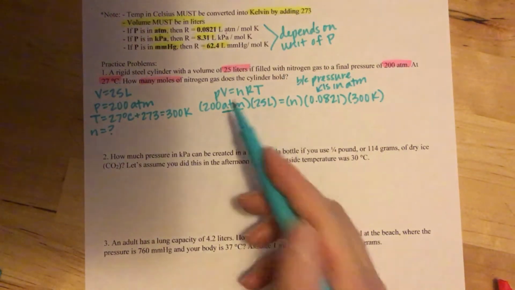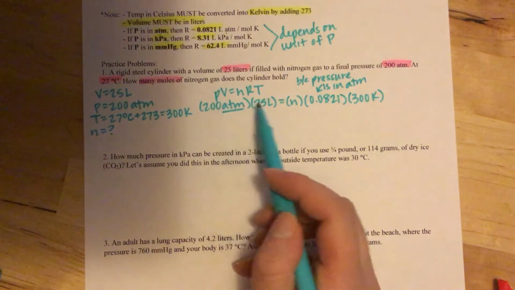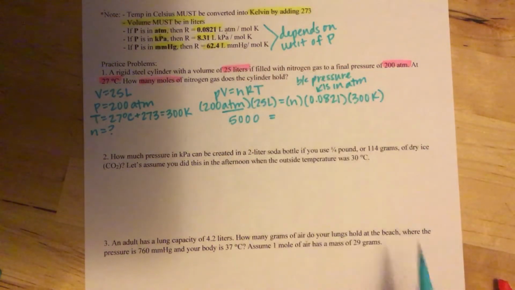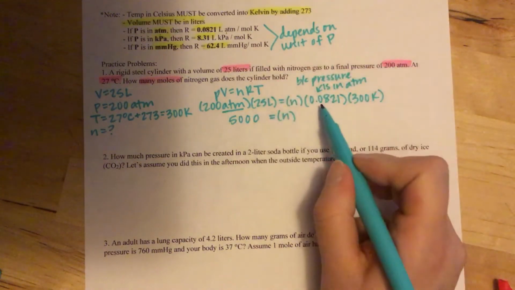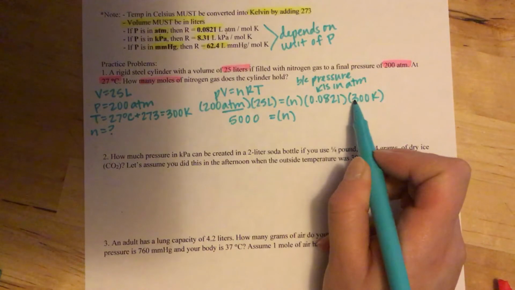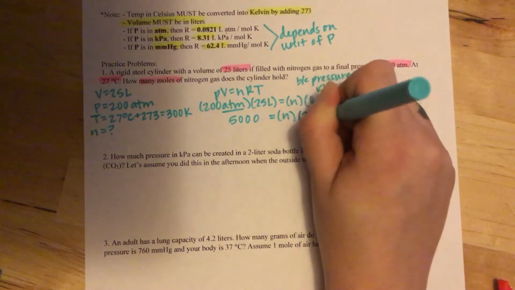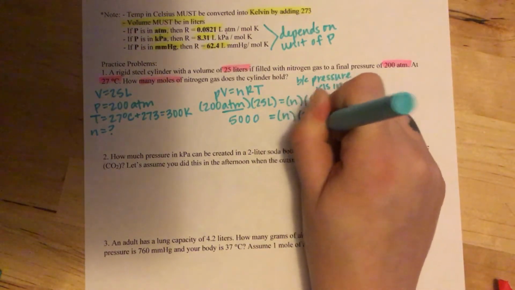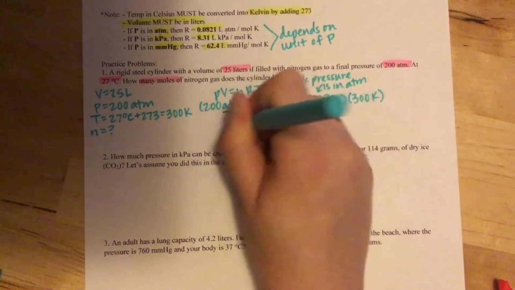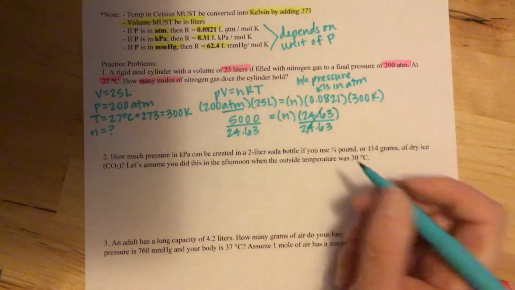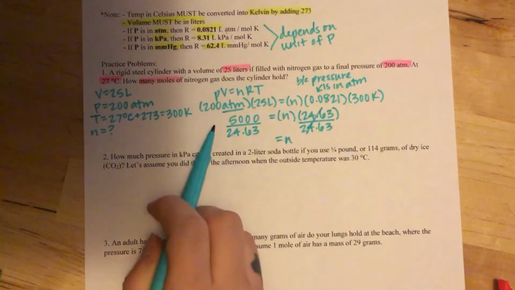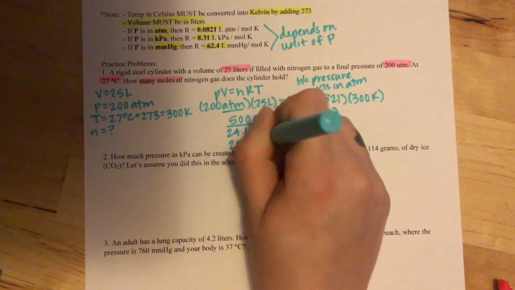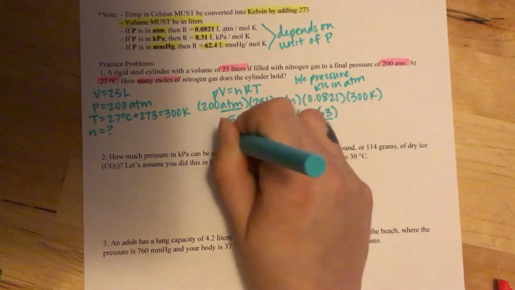So to solve for n, the first thing I would do is combine these numbers. I'm going to do 200 atmospheres times 25 liters, which will get you 5,000. Set that equal to n times the product of these two, 0.0821 times 300, which will get you 24.63. Last step is I'm going to divide both sides by 24.63. That way I get n all by itself. When I do this math, 5,000 divided by 24.63, you should get about 203 moles. That's your n. That's your final answer here.